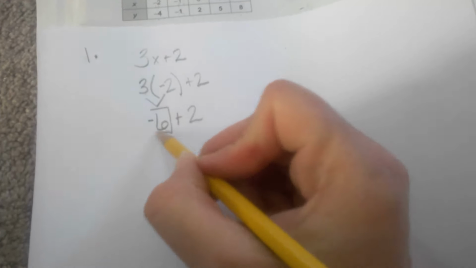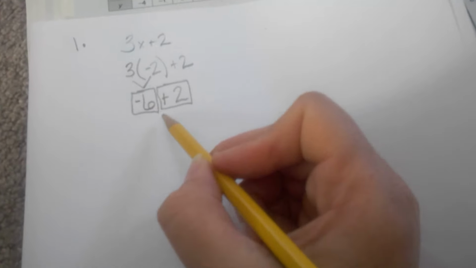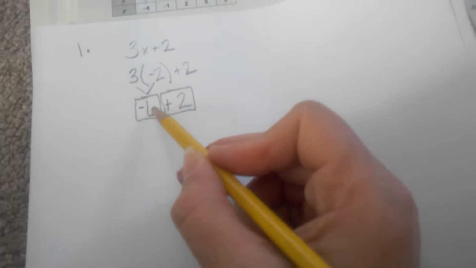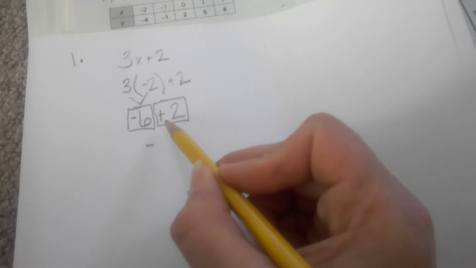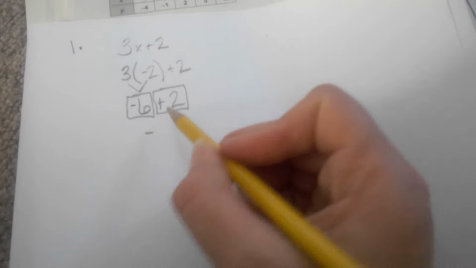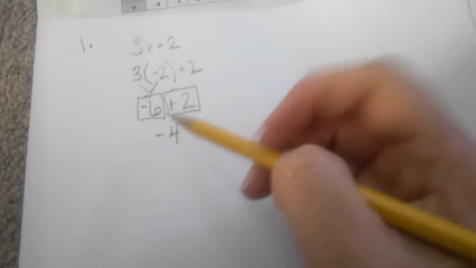Here we need to then identify our terms. We ask ourselves, do I have more positives or negatives? Here I have more negatives, so my answer is negative. Same signs or opposite signs? My signs are opposite, so I'm going to subtract, and I have 6 take away 2 is going to give me 4. So we get y equals negative 4, and you can see that they've also gotten that up there.